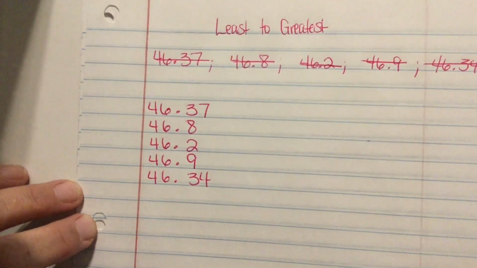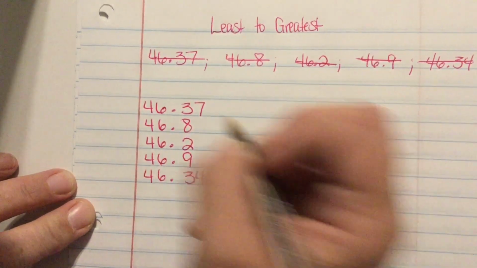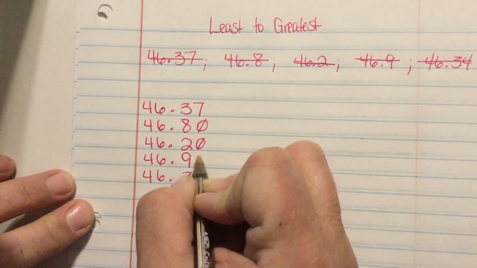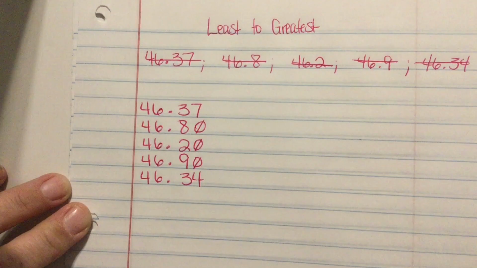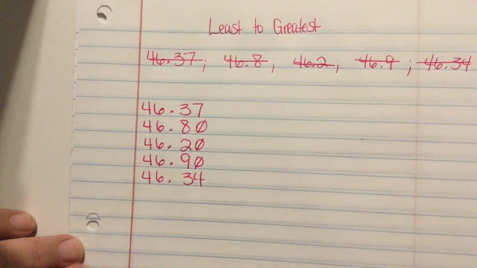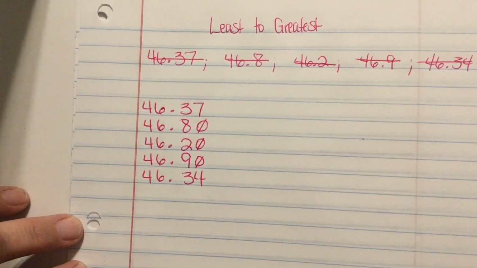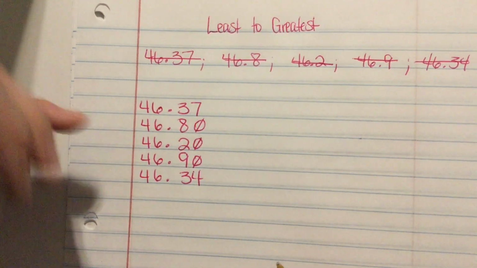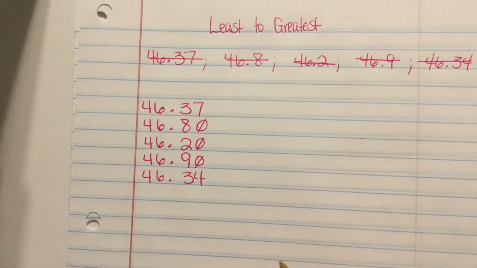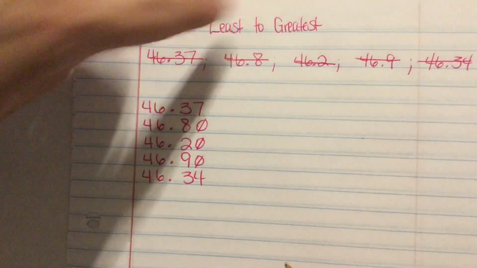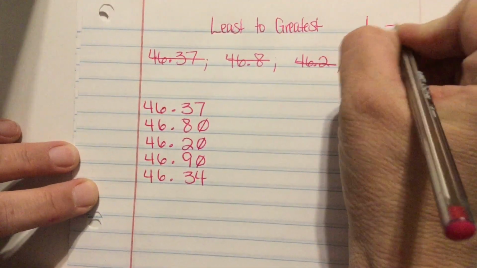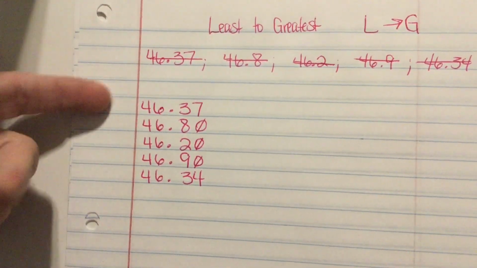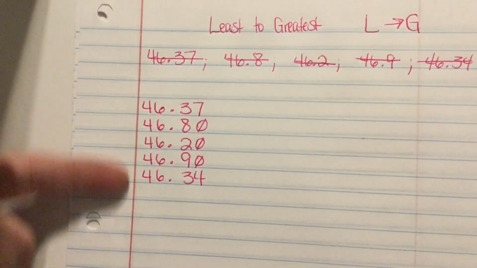Now, if you remember, the first thing that we're supposed to do is fill in the holes. So I'm going to put a line through these so that we know that these were added extra separately. They weren't in the original number, okay? All right, so we've lined them up. And then what we have to do is identify the numbers going from least to greatest, or we would say L to G, okay? And we're going to always start by looking at the biggest place value.